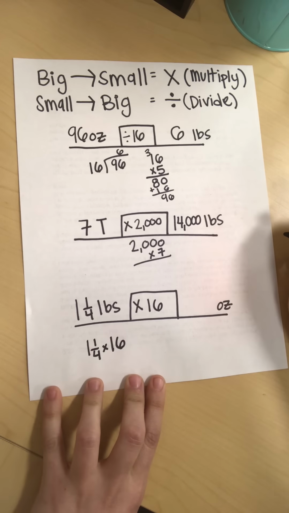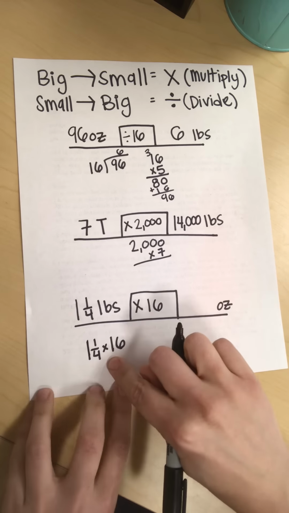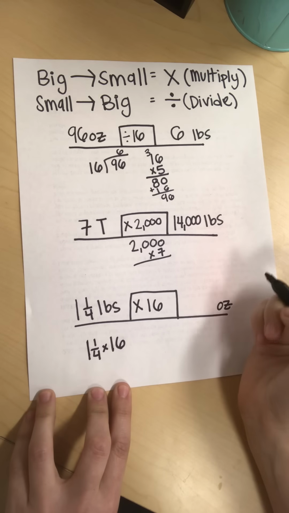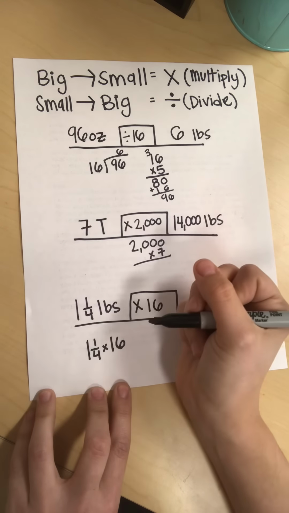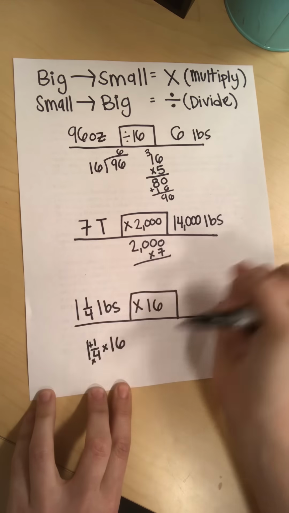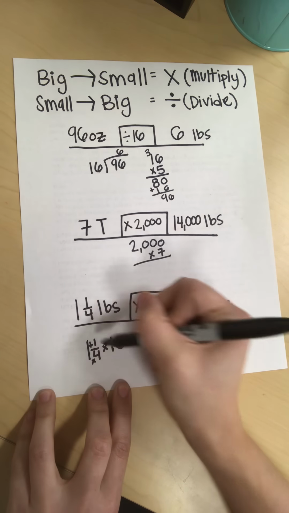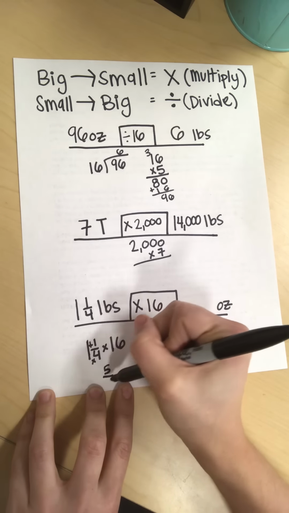Now you thought you were done with fractions, didn't you? Nope, you're going to be using them for the rest of your life. Now you're going to have to remember what you learned. When you're converting 1¼ into an improper fraction, you're going to multiply and add. 4 times 1 is 4, plus 1 is 5/4.